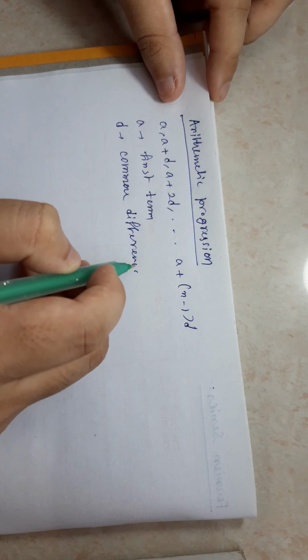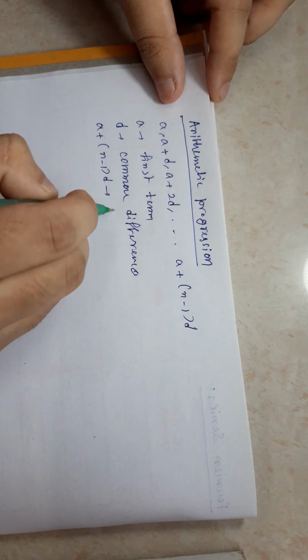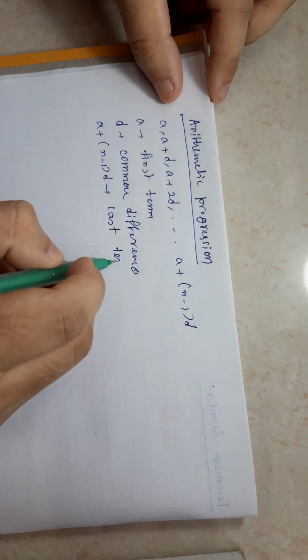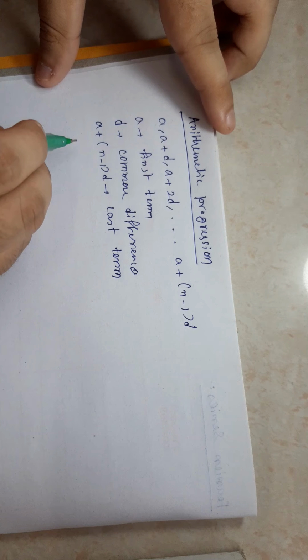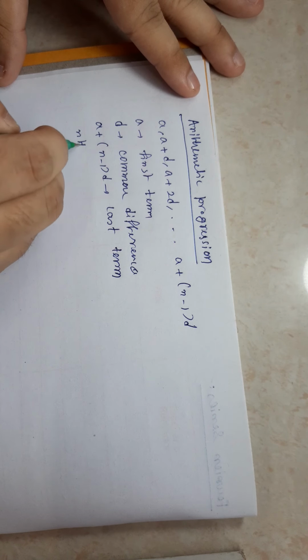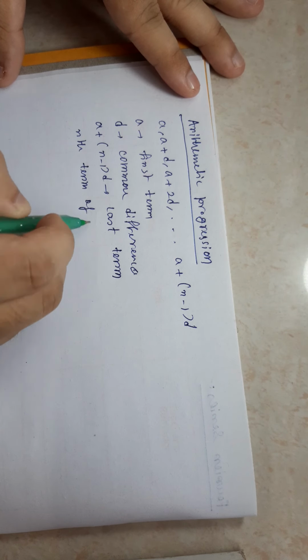And a plus (n minus 1)d is the last term. So if you want to find the nth term of the series, take n or some mth term, then it is a plus (m minus 1)d.